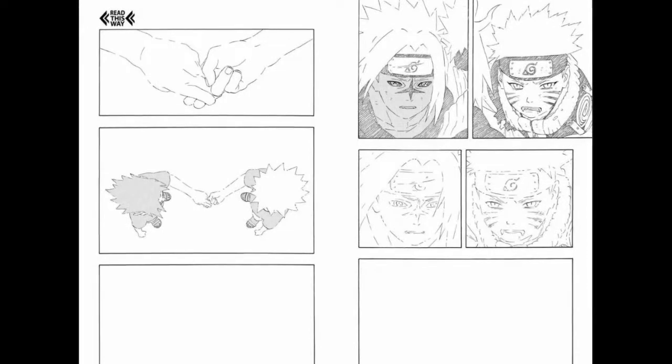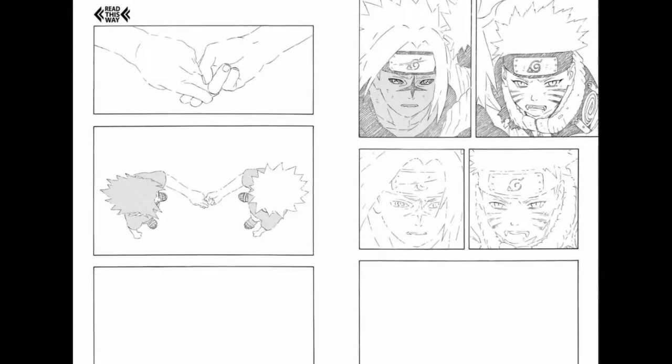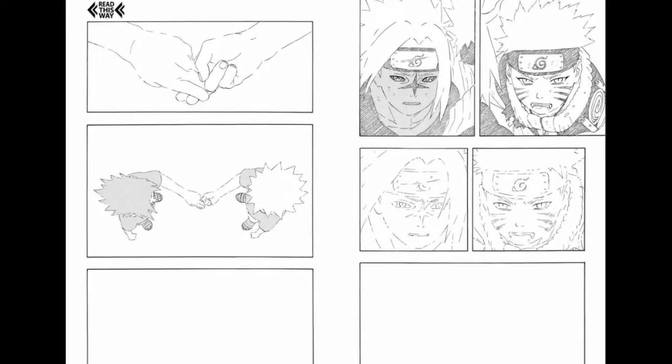The seal of reconciliation is shown. The next panel zooms out to show that it was a younger Naruto and Sasuke doing this. The next panel is blank. The fight ends with Naruto on the floor and Sasuke standing.